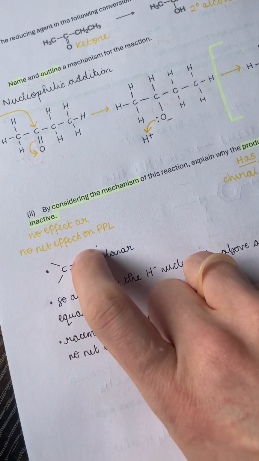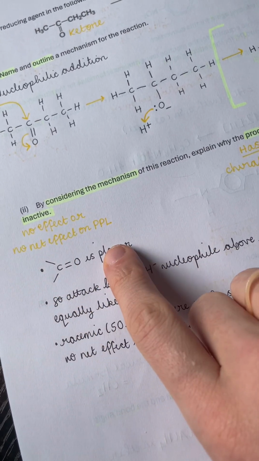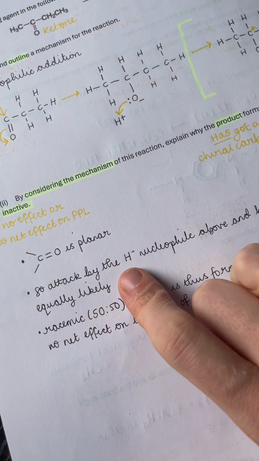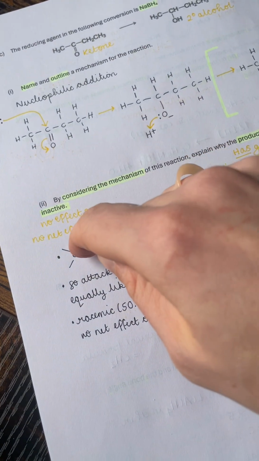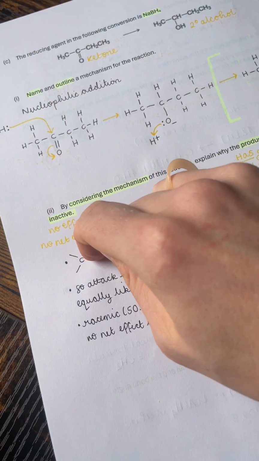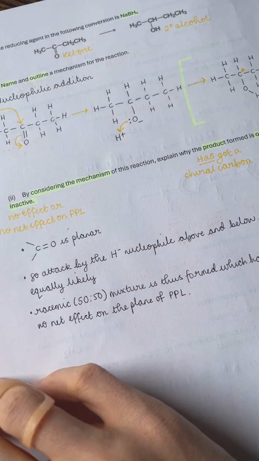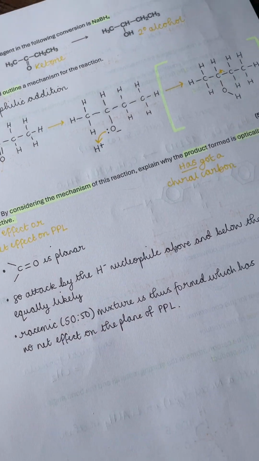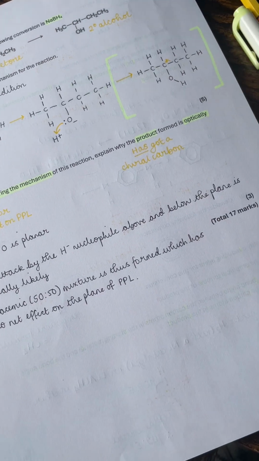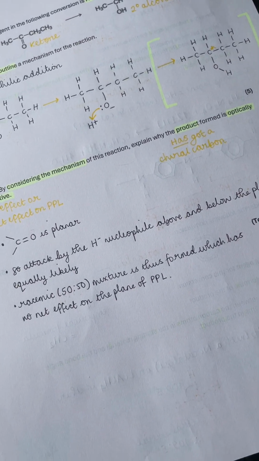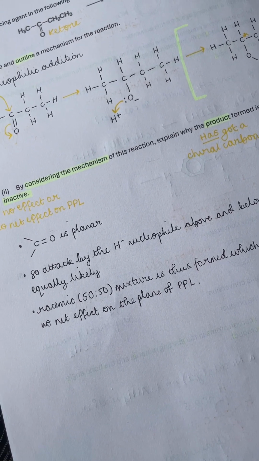Now, the carbonyl group, the carbon double bond oxygen, when it is bonded to 2 other things, is planar, i.e. flat. This means that the H- nucleophile can either attack from above the plane and approach the carbon from the top end, or it can attack the carbon from underneath and come up from underneath and attack the carbon from behind. Those are equally likely. If our C double bond O is planar, then the nucleophile doesn't care which side it attacks from. Probability tells us that that is equally likely.